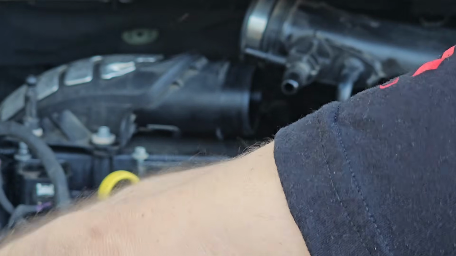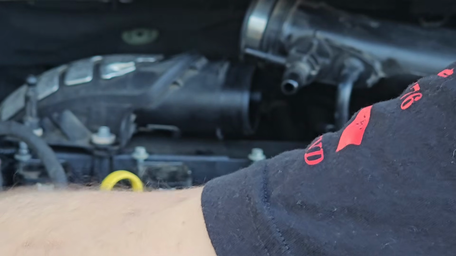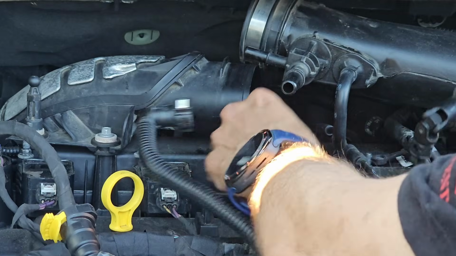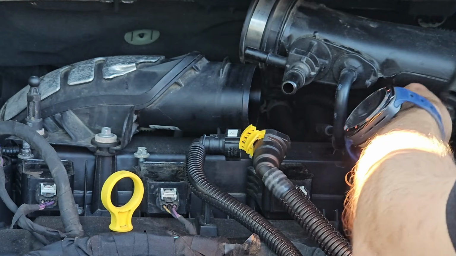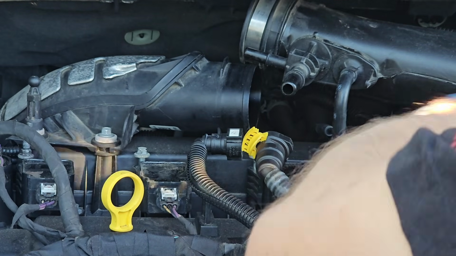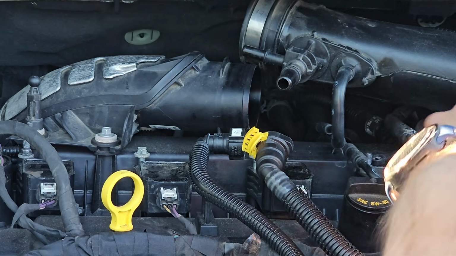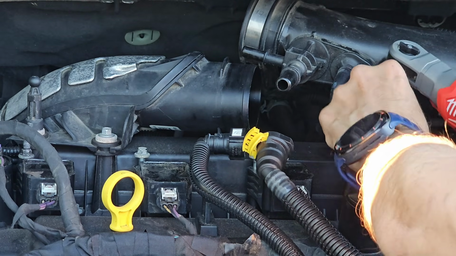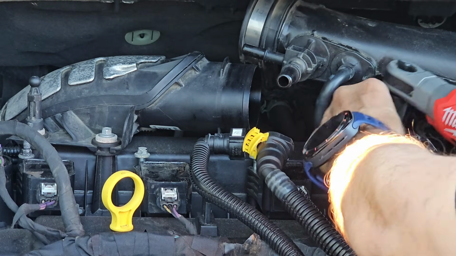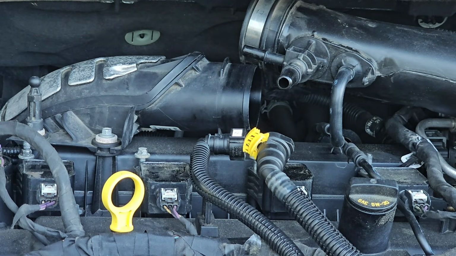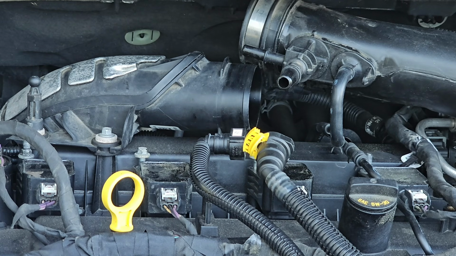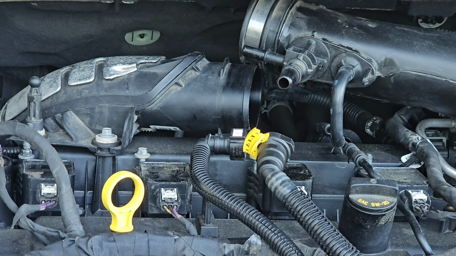Let me try to get all this stuff out of the way. Everything's in the way. So you got that one loose, you got that one loose, and I'm just going to get this one loose. All this stuff's in the way, guys. They don't make it easy for guys. Let me try a ratchet with this one. I'm going to try just a 1/4 inch ratchet and break it that way, because we have minimal room in here. Very minimal.